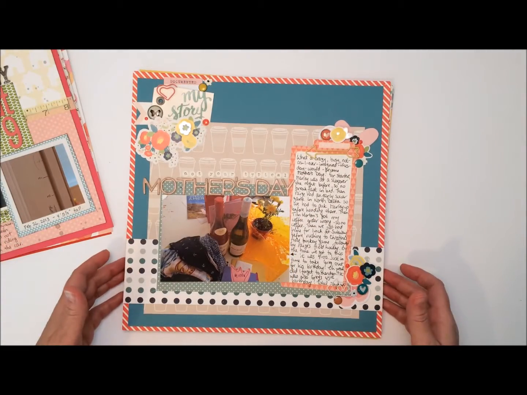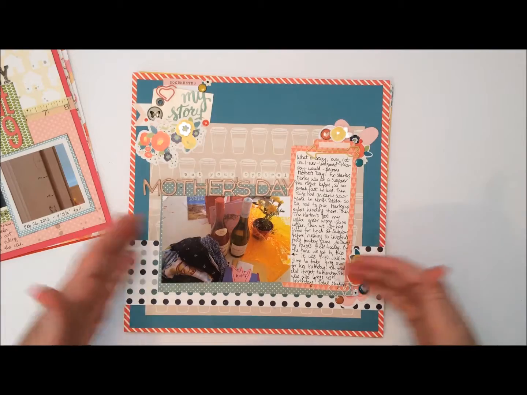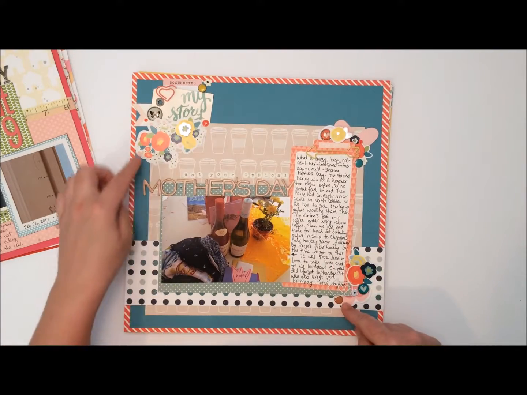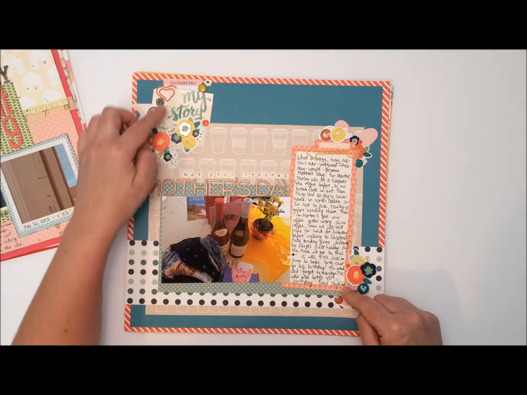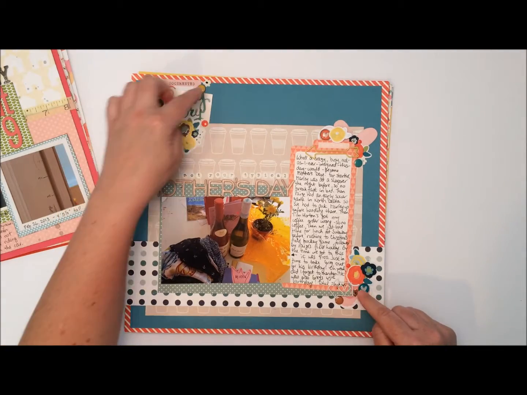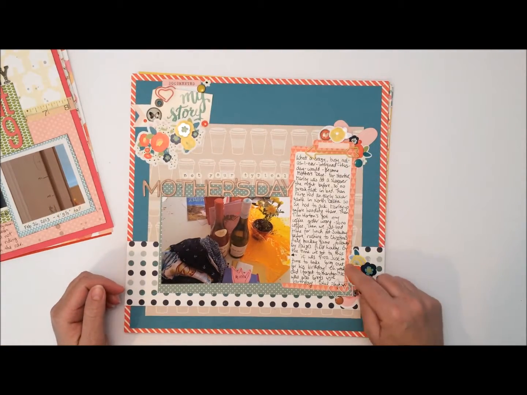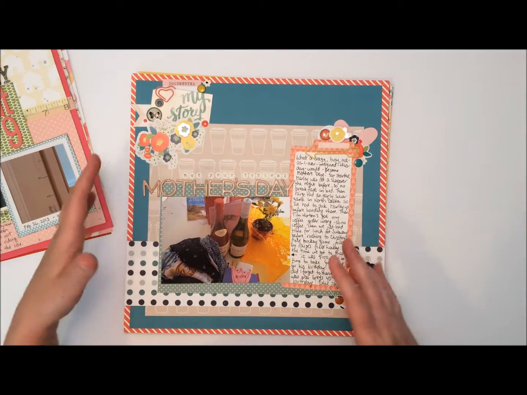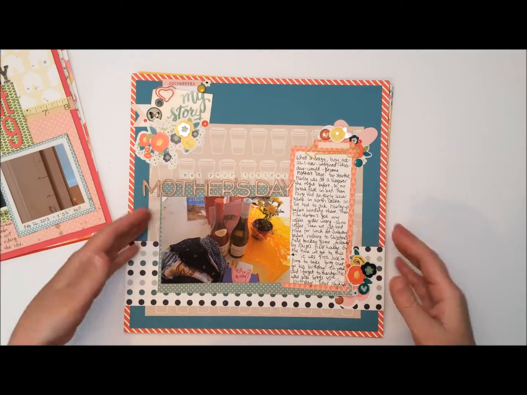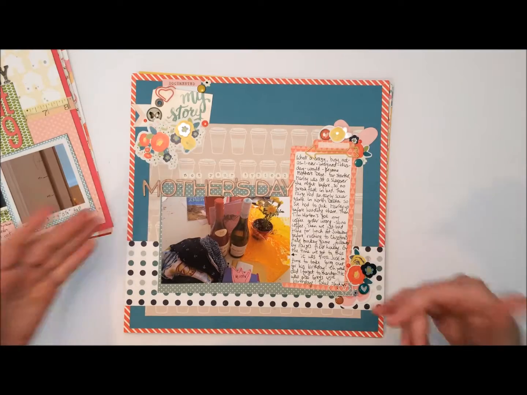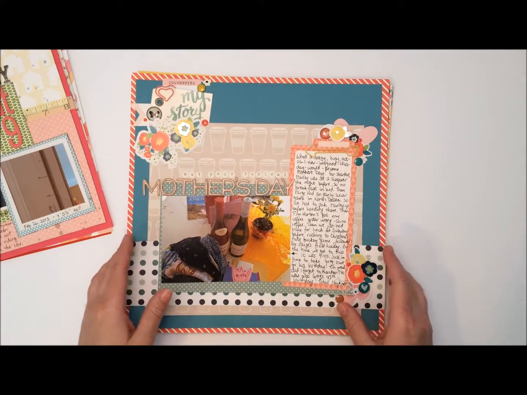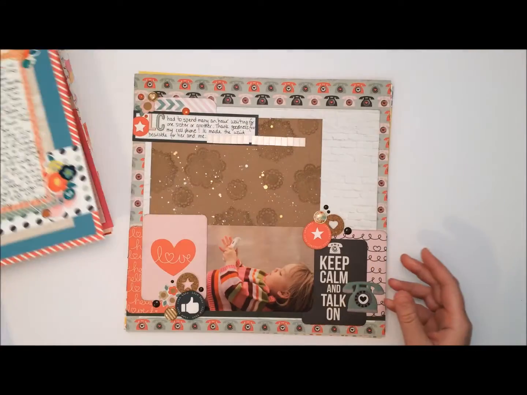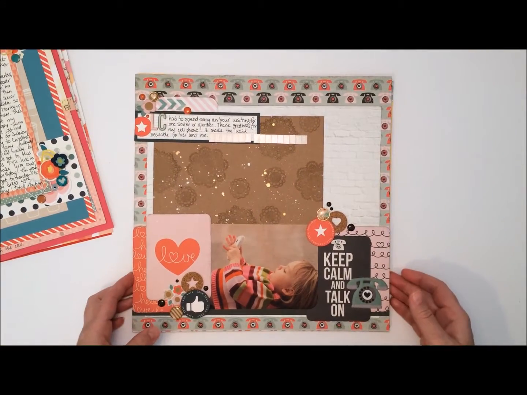So our repeated motifs bring everything together. We've got the flowers in each embellishment cluster, as well as a paper clip and some of these little brad stickers and enamel dots. That all helps to unify it. Even though there's lots of different patterns with different scales, it all comes together through the embellishment. Another example with multiple scales.